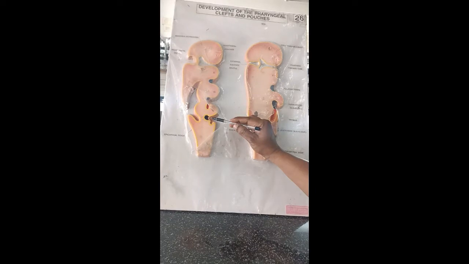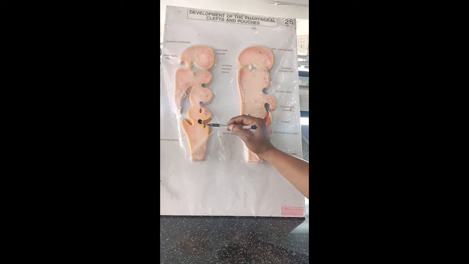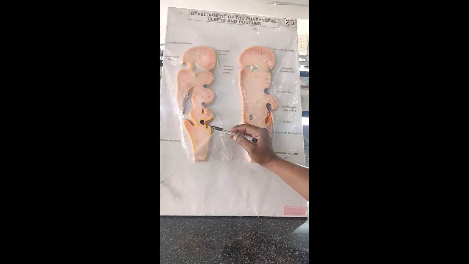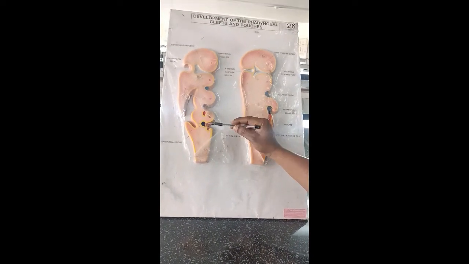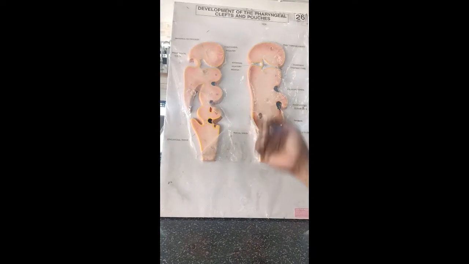Along with that, there will be a part of the fourth pharyngeal pouch and also remnants of the fifth pharyngeal pouch forming the ultimobranchial body. This ultimobranchial body is going to form the parafollicular C cells. So these are the different pharyngeal pouches and their derivatives.